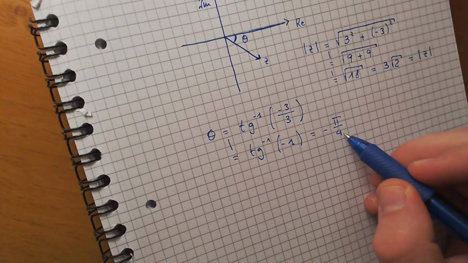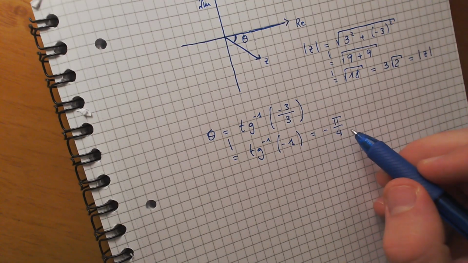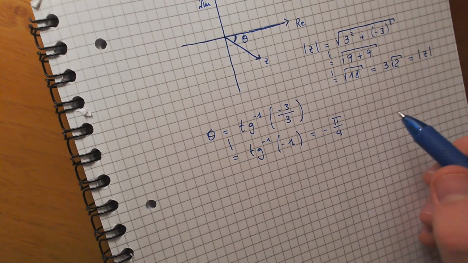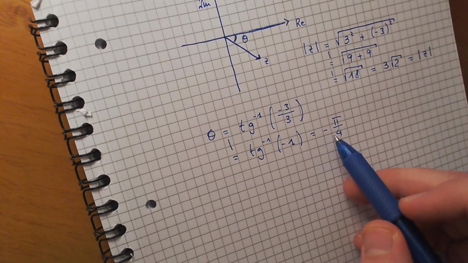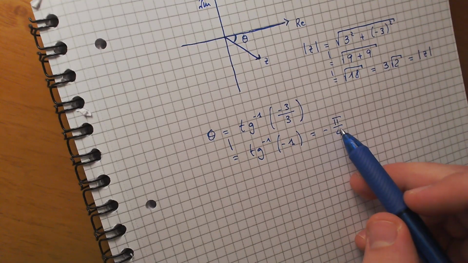Okay, so minus pi over 4. Okay, so we found the absolute value of the number and the angle, so the argument.